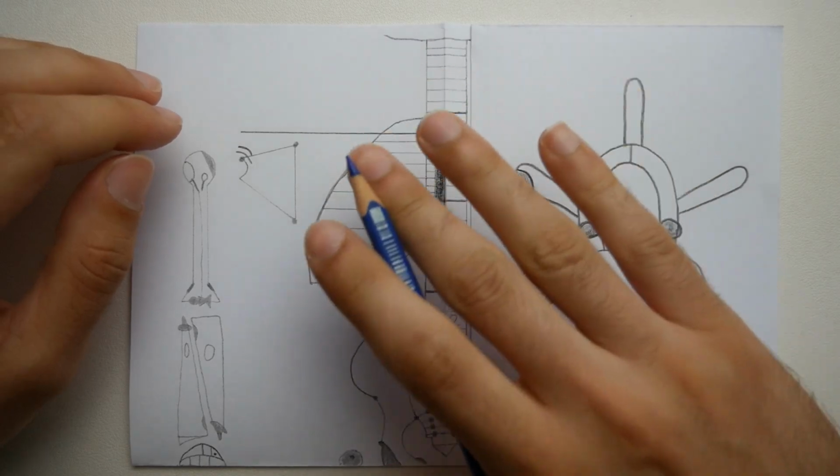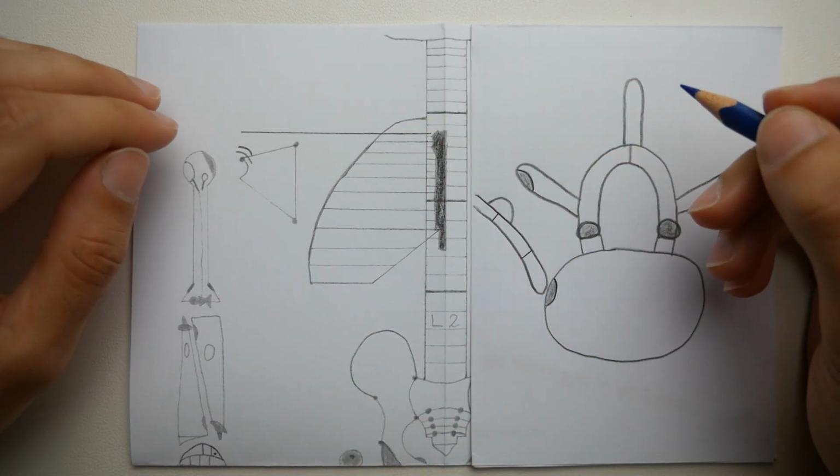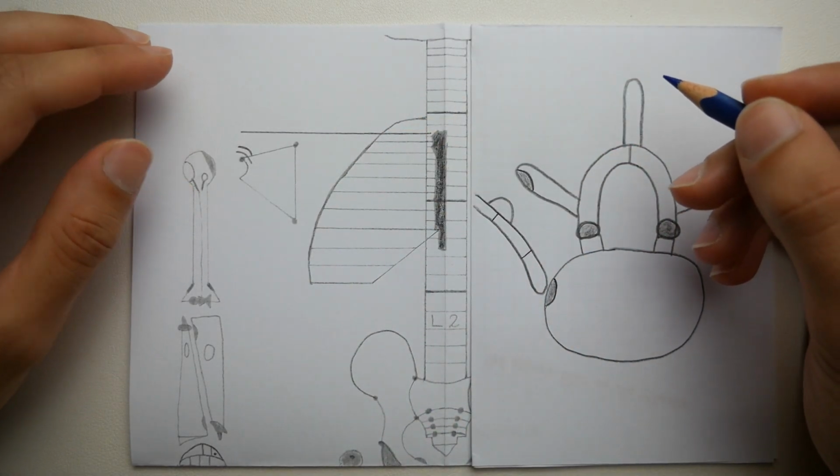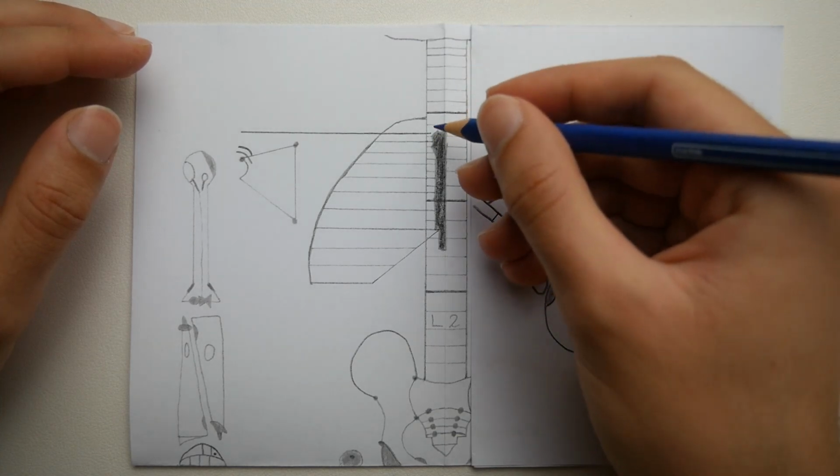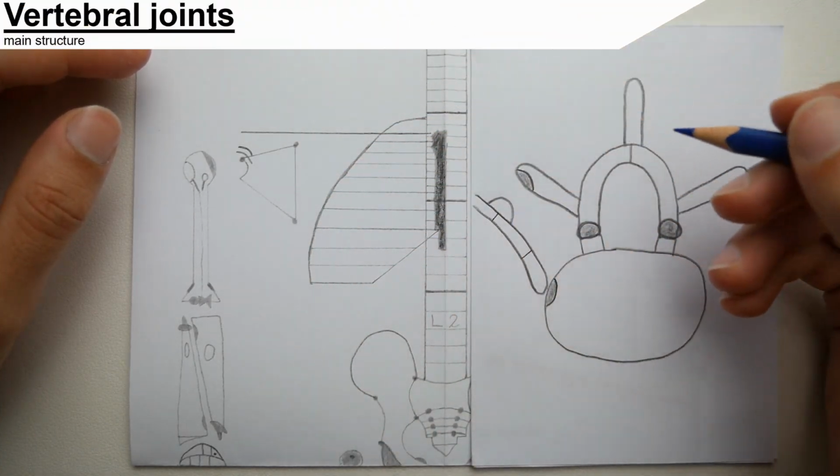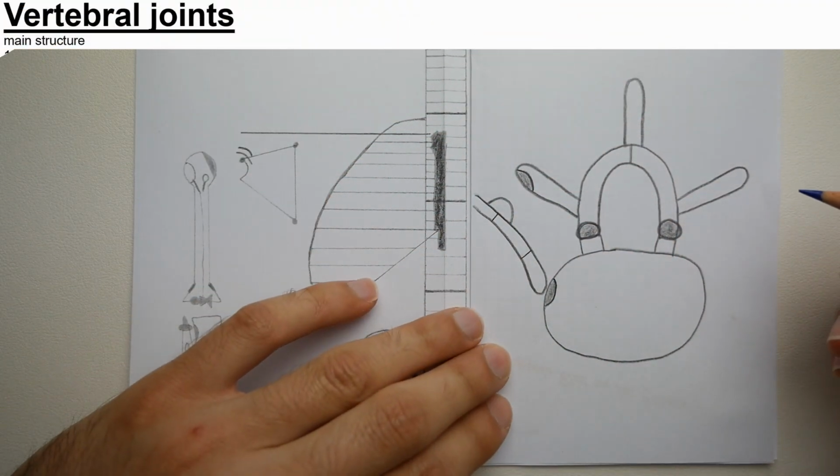Hello everyone. In this video we are going to talk about the joints and ligaments of the spine and thorax. The spine has two types of joints.